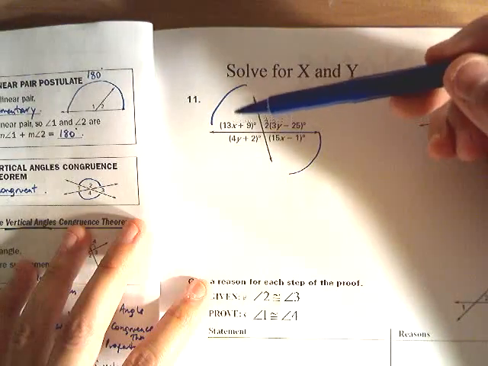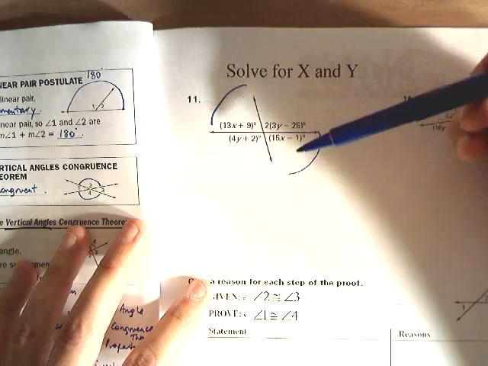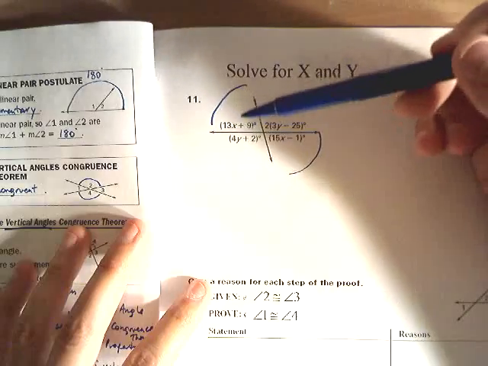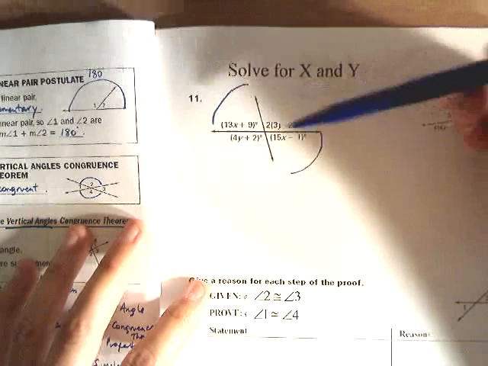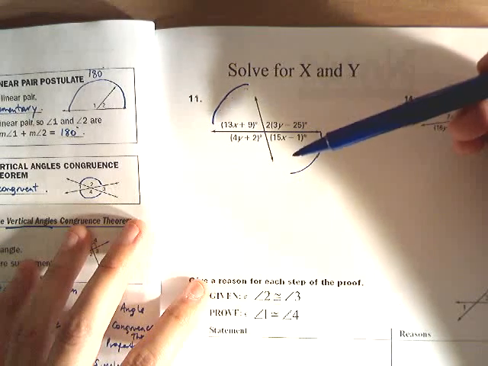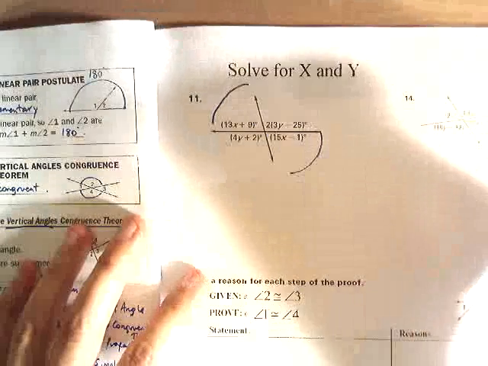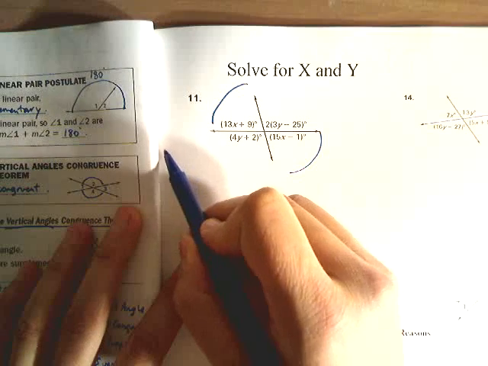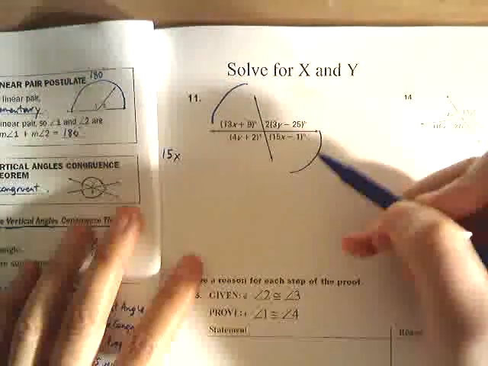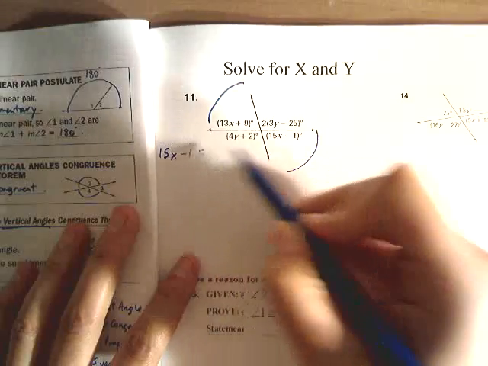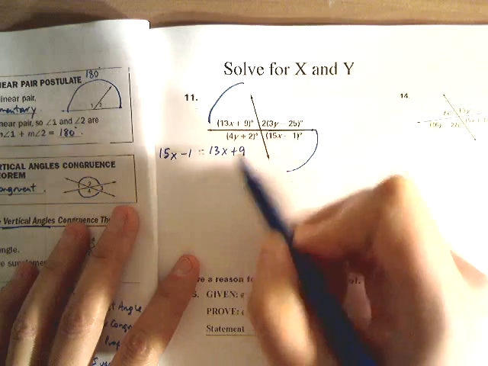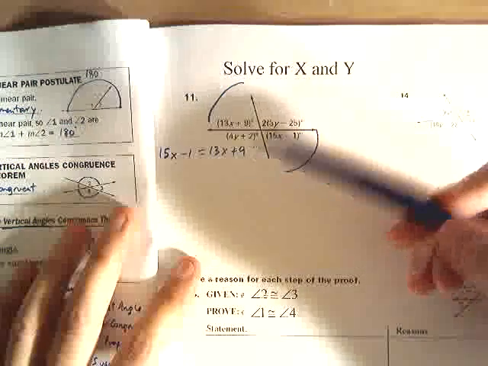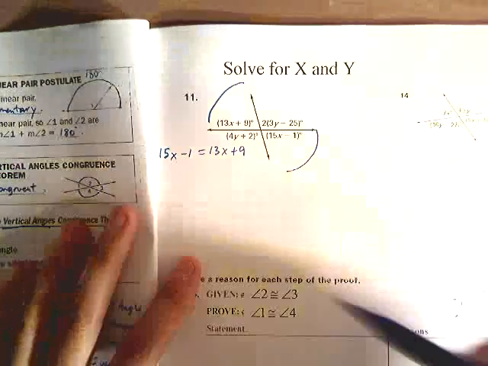And that means that they're a vertical pair, and that also means they must be congruent. So whatever this angle's measure is, which we don't quite know yet, it must be the same as this angle's measure. So when two things are the same in math, we can say they are equal. I can make a true statement that 15x minus 1 must be equal to 13x plus 9. So with this equation, we can solve for x and find our first answer.